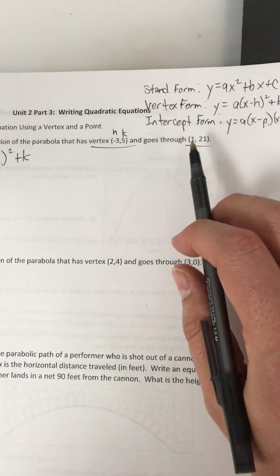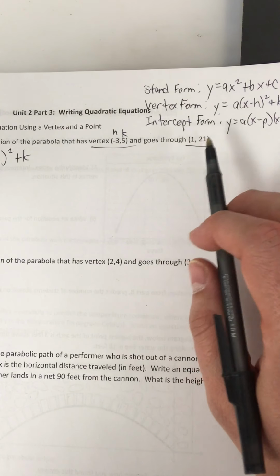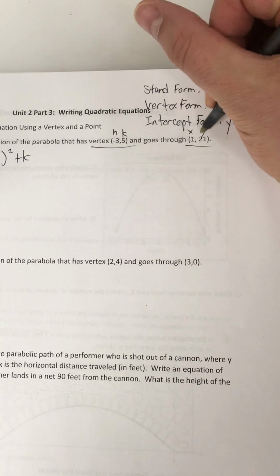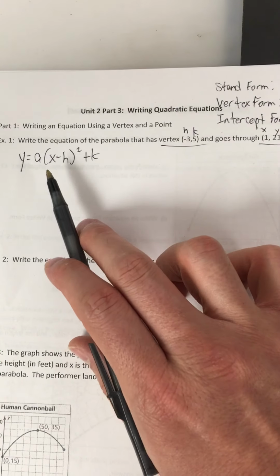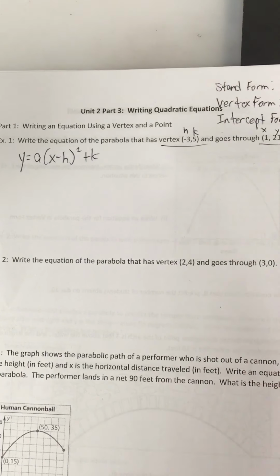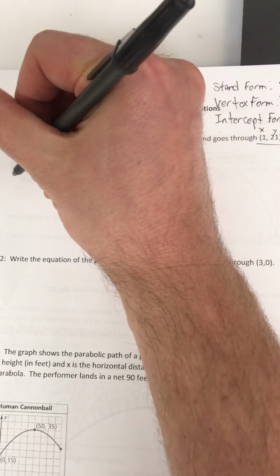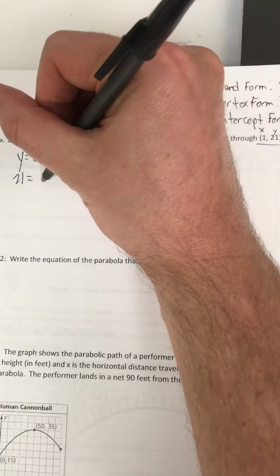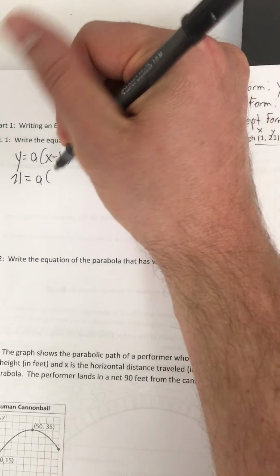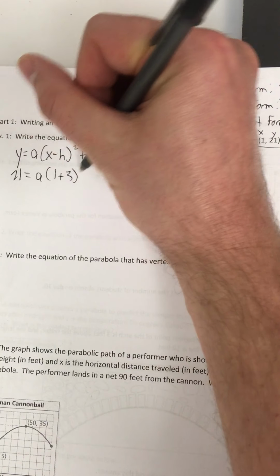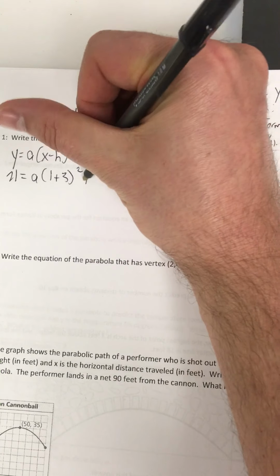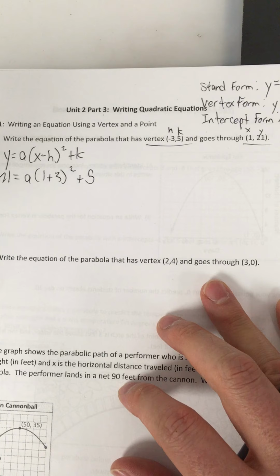All right, and then I know this other point. It could be any point in the parabola. I just know that's x, that's y. What do I not know in this formula? I don't know a, so I'm going to plug in these numbers, solve for a. So I'm going to plug in 21 for y. 21 equals, I don't know a, parentheses, the x number is 1, minus h, so minus negative 3, going to be a plus 3, squared, plus k, going to be plus 5. And I'm going to solve this equation for a.